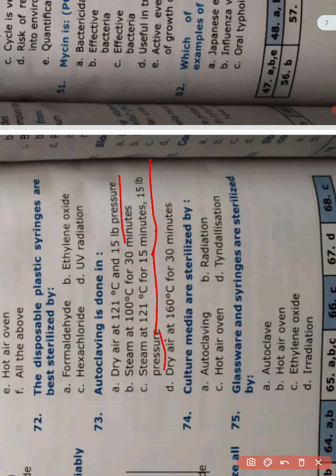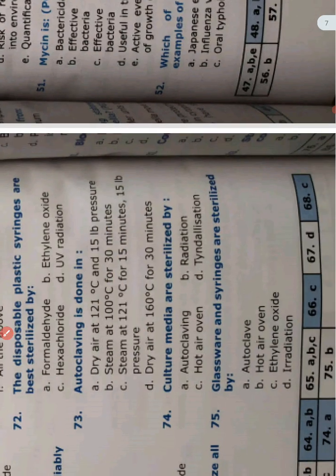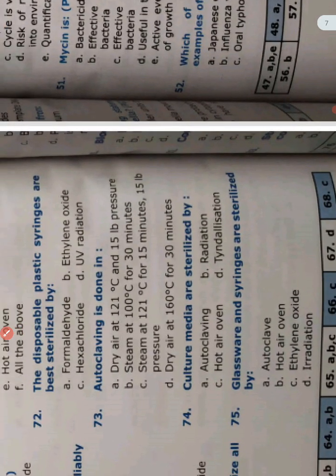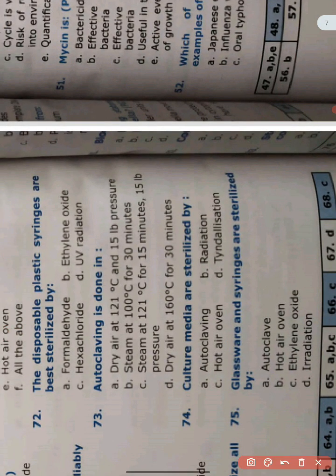121 degrees Celsius for 15 minutes, 15 lb. Your steam sterilization will be done in 15 minutes. That is autoclaving. The steam at 100 degrees for 30 minutes is for Koch Arnold steamer. And dry heat is 160 degrees for 120 minutes, not actually 30, 120 minutes. That is for dry heat, dry air, the hot air oven: 160 degrees for 120 minutes.